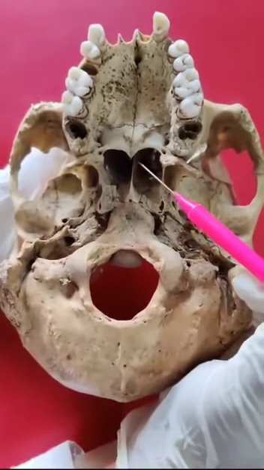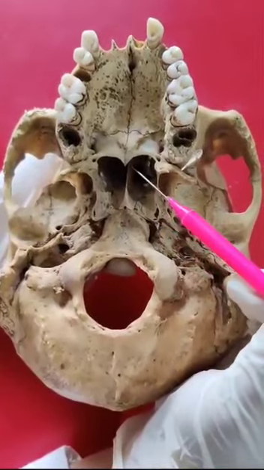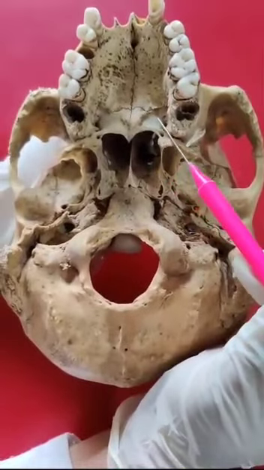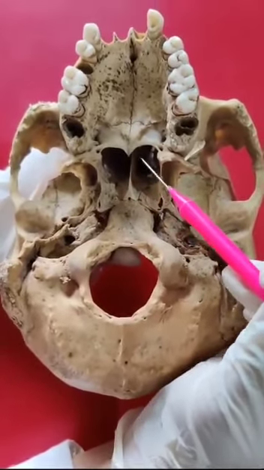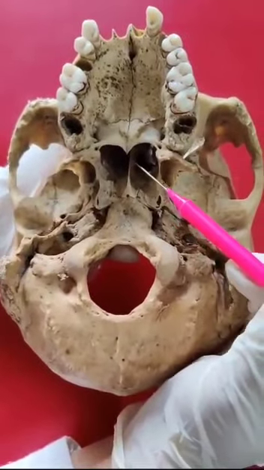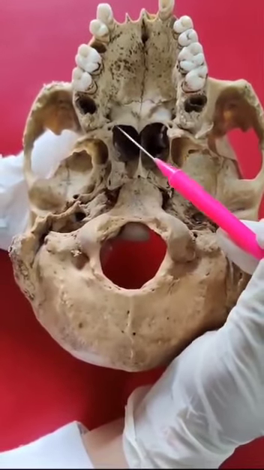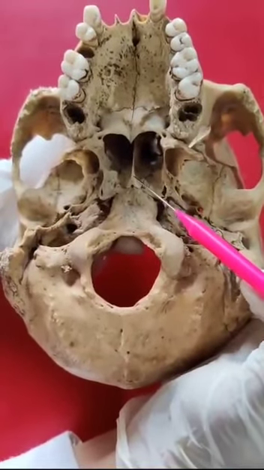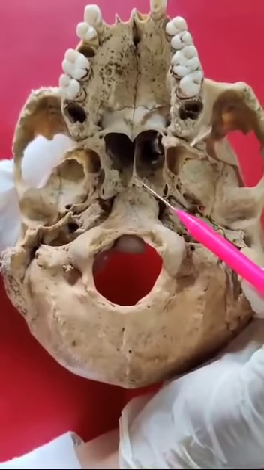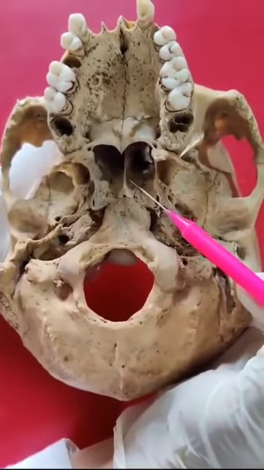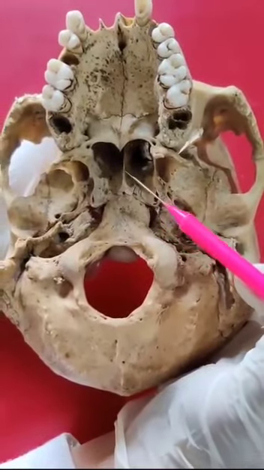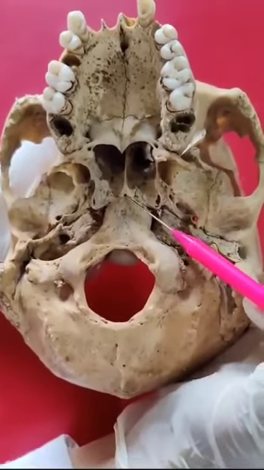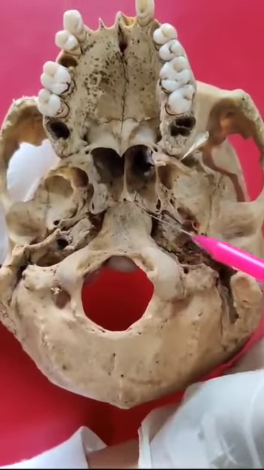Now, first of all, here we see the posterior free border, or posterior free margin, of the vomer bone. These are the horizontal plates of the palatine bone. This posterior free margin of the vomer bone, inferiorly it fuses with the horizontal plate of the palatine bone, and superiorly it splits or diverges to form the ala of the vomer. This ala of the vomer articulates with the rostrum of the sphenoid.